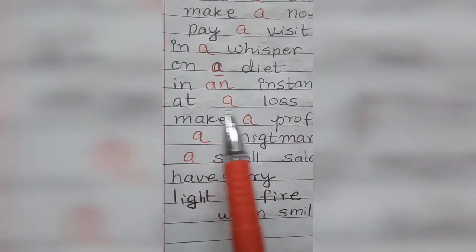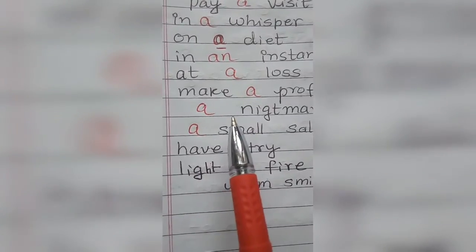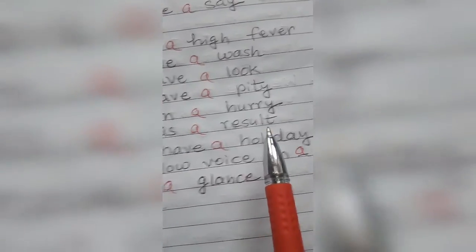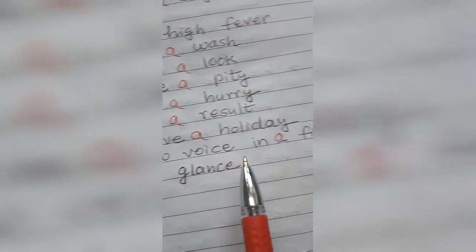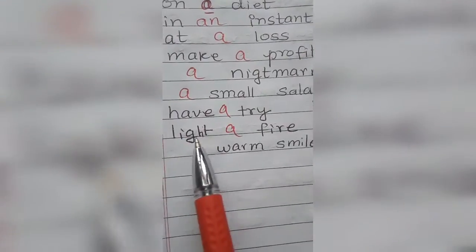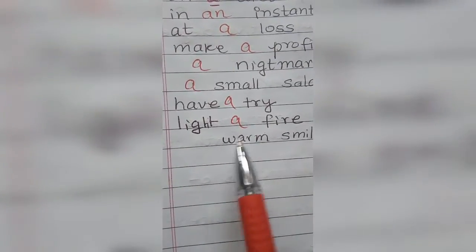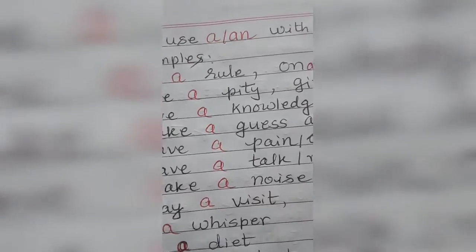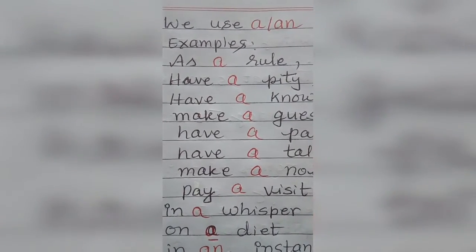In an instant, have a look, at a loss, have a pity, make a profit, in a hurry, a nightmare, as a result, a small salary, have a holiday, have a try, in a low voice, in a fix, at a glance. This one is just for reading only. You have to remember it while writing as well as while reading.